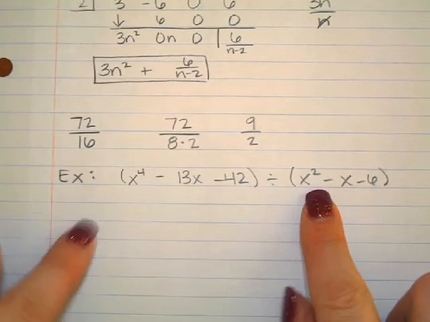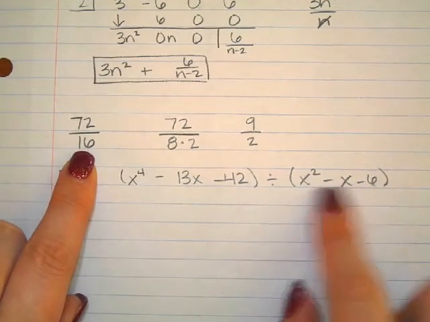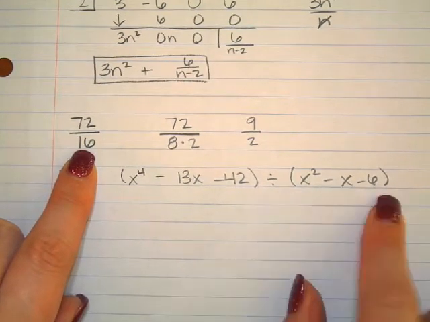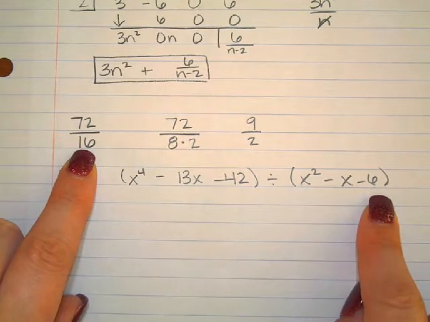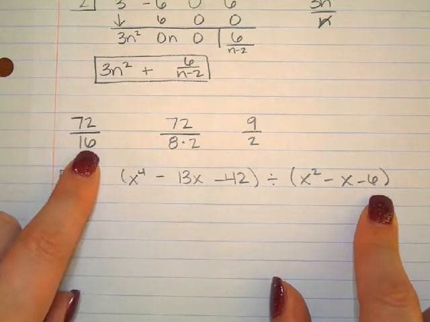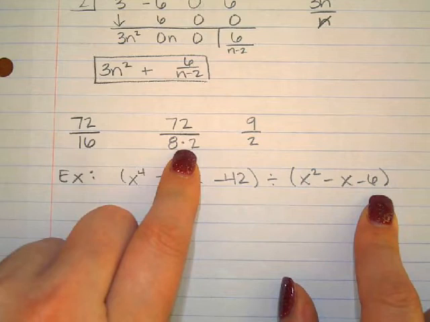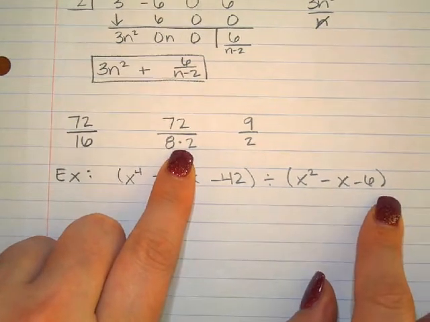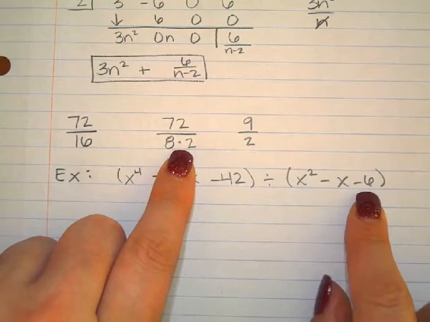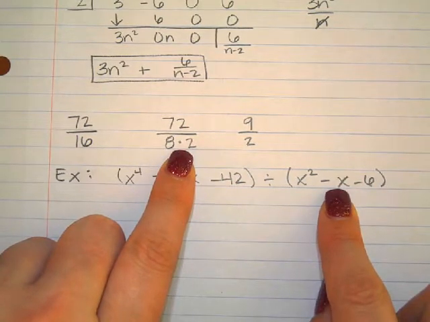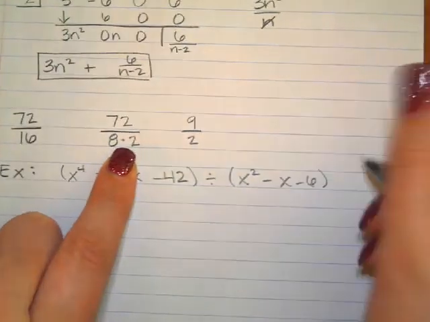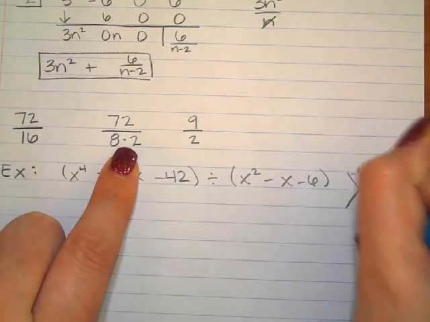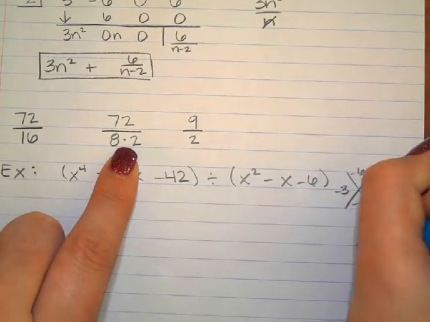And this is kind of the idea where this is like saying we're dividing by 16 and we're saying, oh, 16 is too big of a number. So what we're going to do, just like we factored 16 to get 8 and 2, we're going to factor this quadratic. So we're going to look for 2 things that multiply to negative 6 but add to negative 1. And what are the numbers that do that? Multiply to negative 6, add to negative 1 would be negative 3 and positive 2.